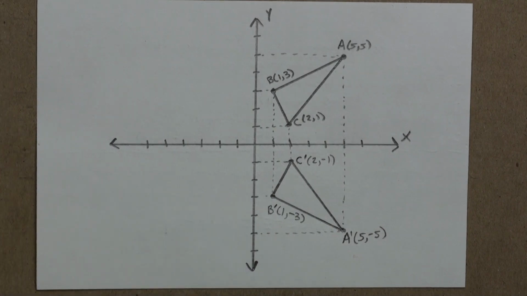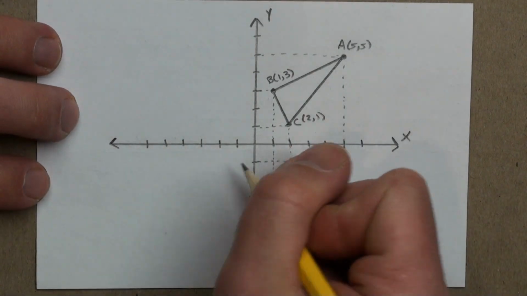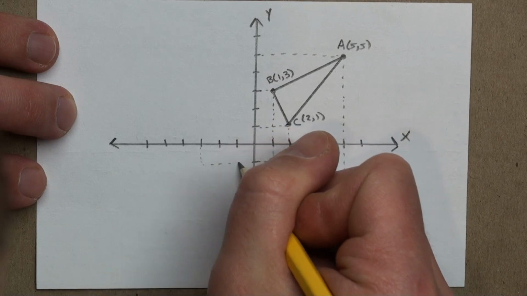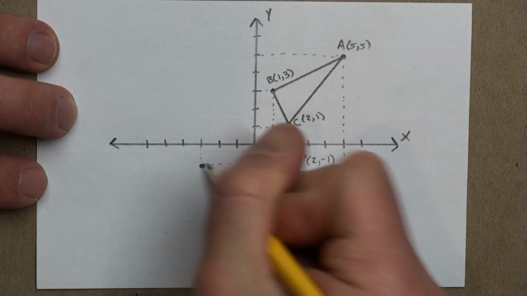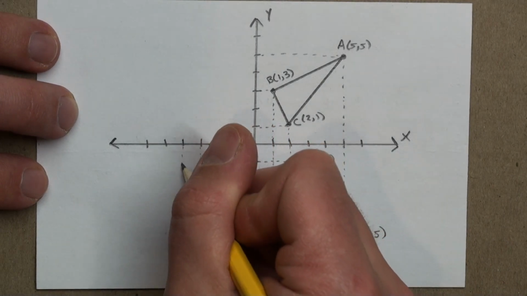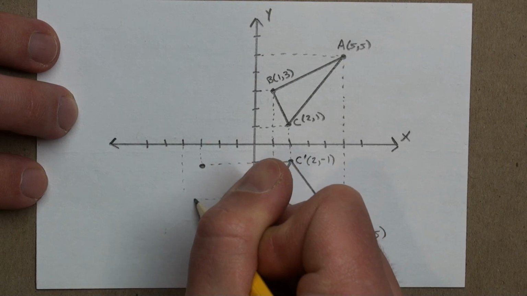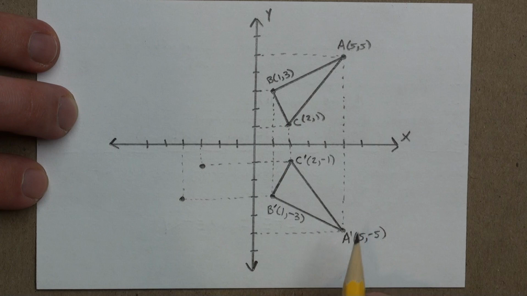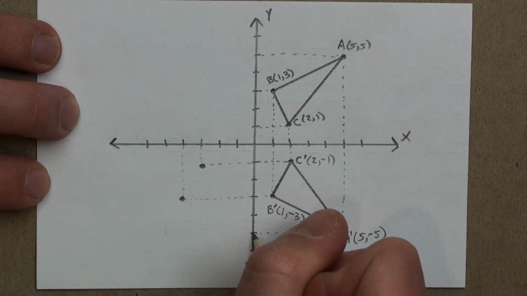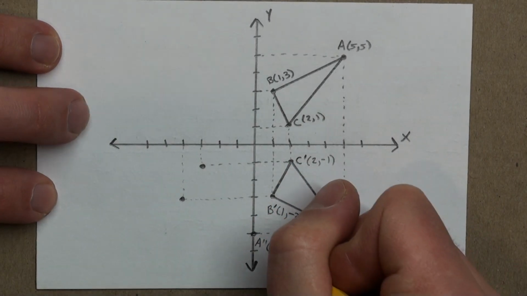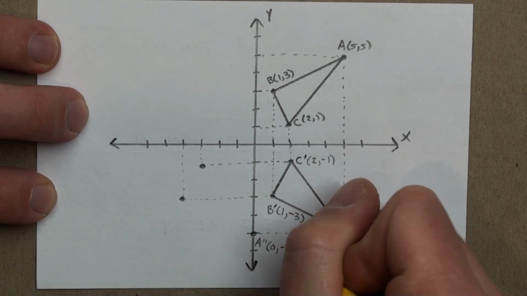So let's see. 1, 2, 3, 4, 5. So C is going to go here, C double prime. There's B double prime. And A double prime will be right on our axis here. So A double prime is now at 0, negative 5.